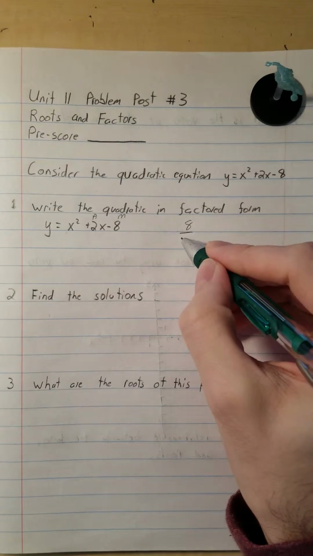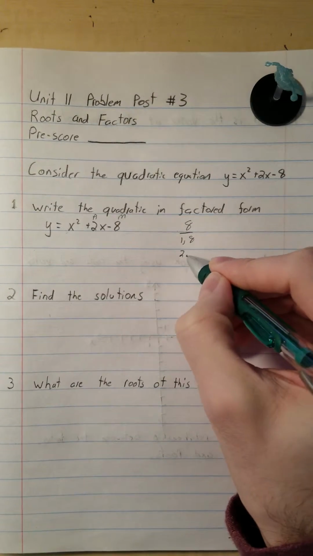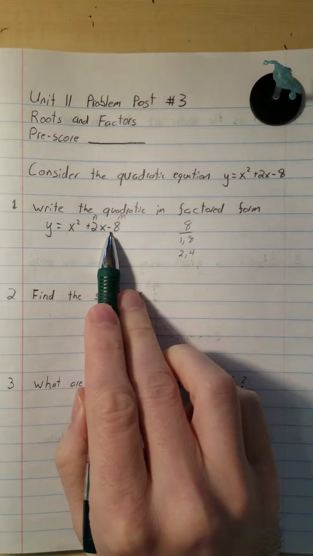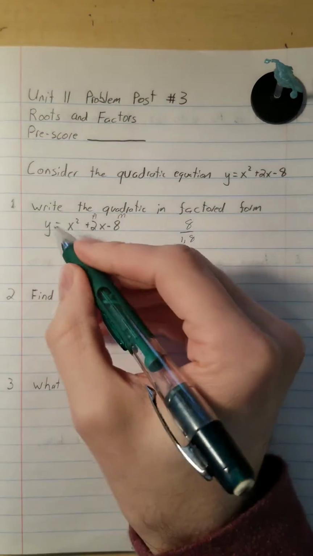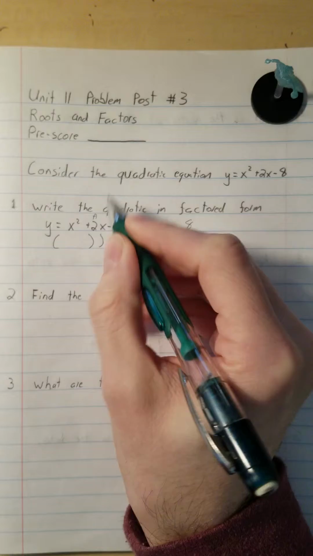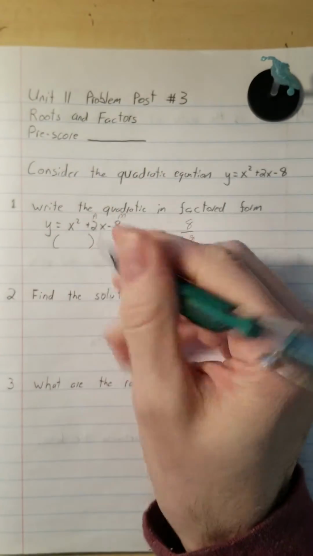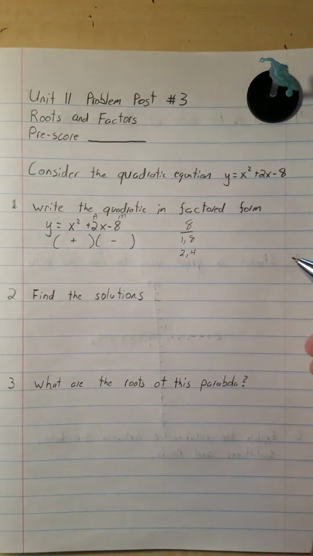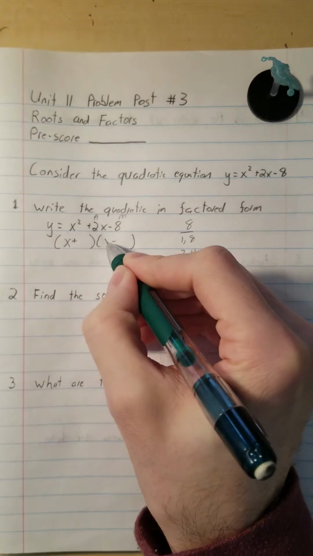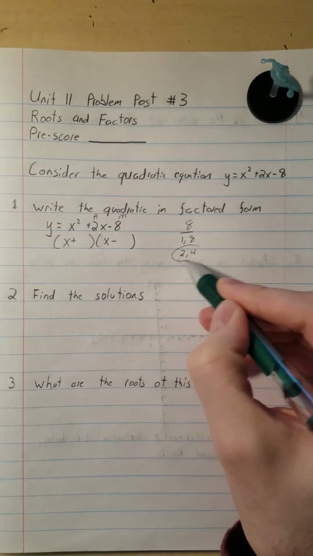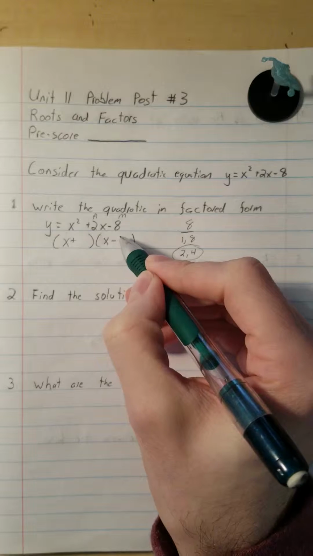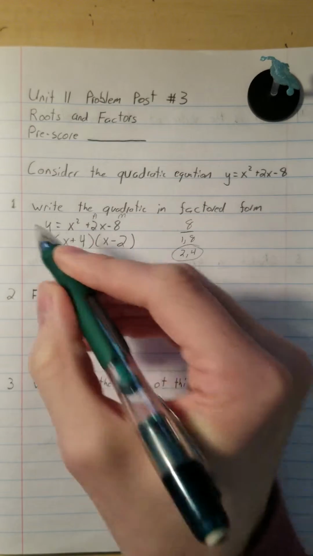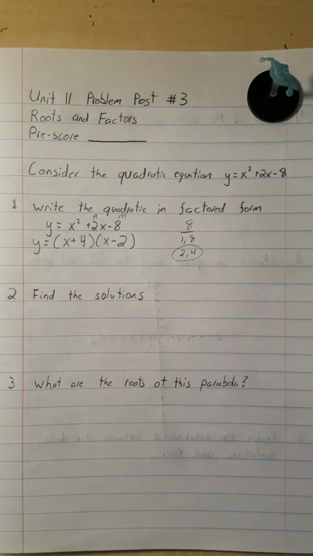So off to the side we can find the factors of 8: 1 and 8, 2 and 4. We have to add to a 2. We notice that this c term is a negative. That means the signs have to be opposite. So when I make my two groups of parentheses, I will have a positive and a negative, so that way the opposite signs will multiply to this negative. So x and x to make x squared, and 2 and 4 will be my factors. The 4 will be positive, and the 2 will be negative because they need to add to a positive 2. So there's my factored form.